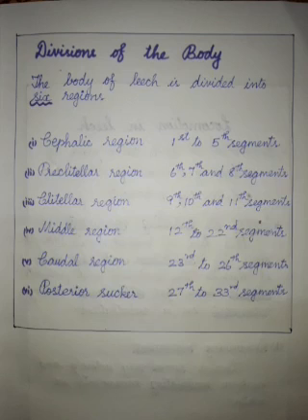Next to the pre-clitellar region is the clitellar region. Clitellar region 9th, 10th and the 11th segment. So இந்த segmentsல தான் reproduction அப்போ cocoon form பண்ணும். So the clitellar region is from the 9th to the 11th segment.